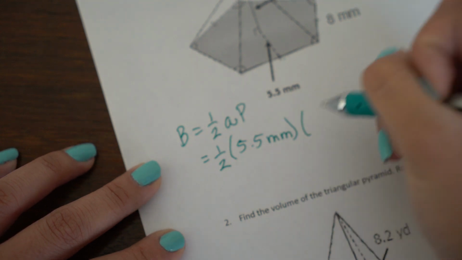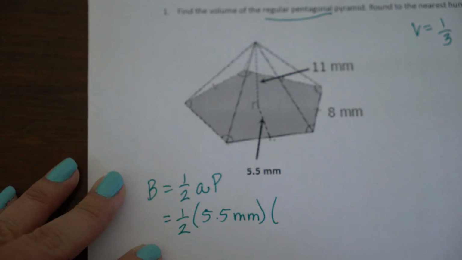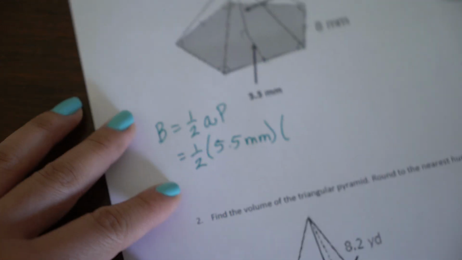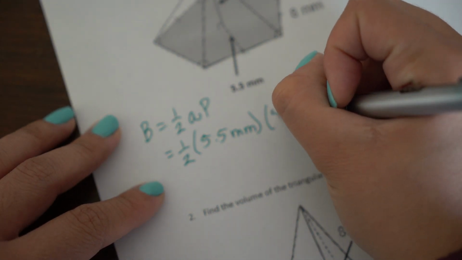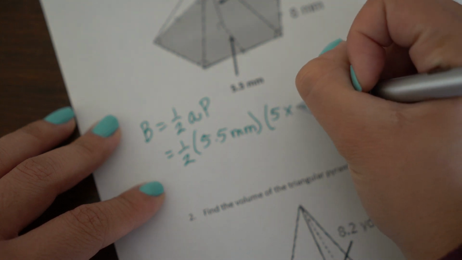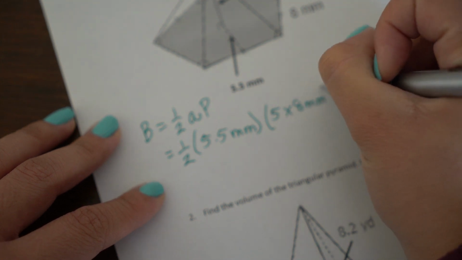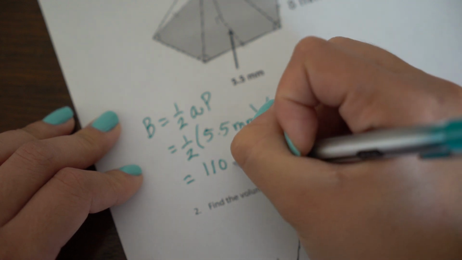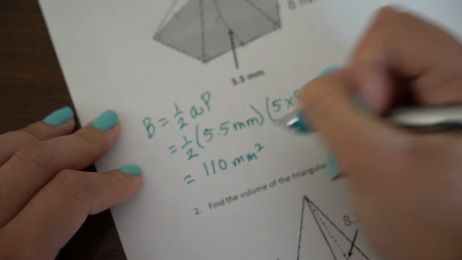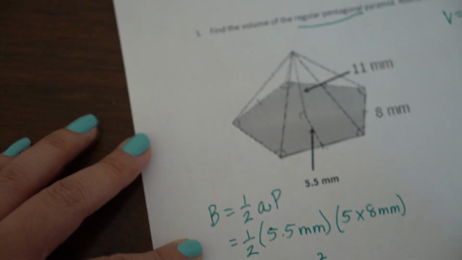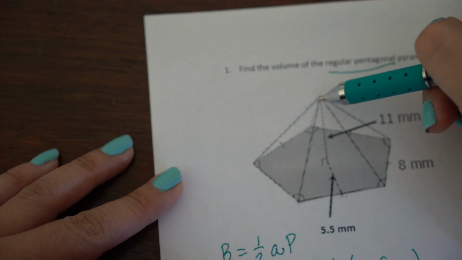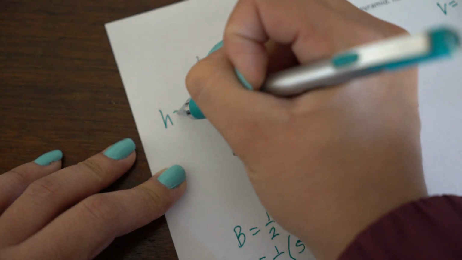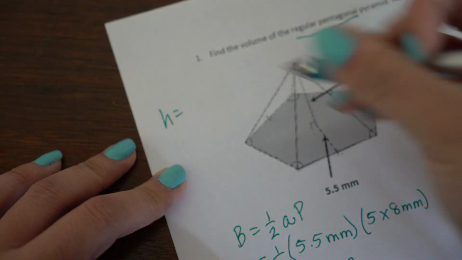And the perimeter is the sum of all of the sides of the polygon. In this case, we have 5 sides, so we're going to multiply 5 times 8 millimeters, because 8 is the side length for this polygon. Once we multiply this out, we get an area of the base of 110 millimeters squared. And then our height, again, goes from the vertex down to the center and perpendicular to the base. So our height is 11 millimeters.